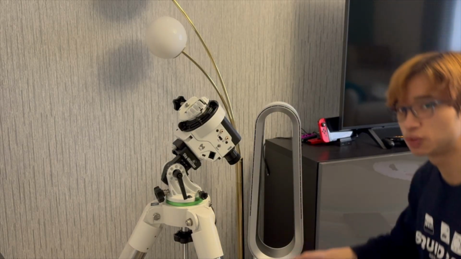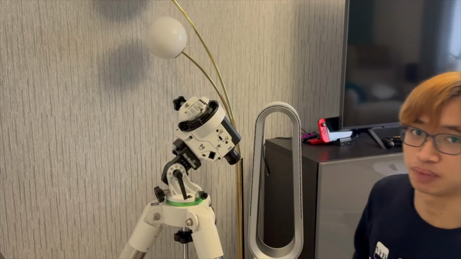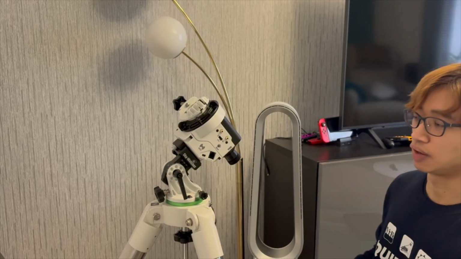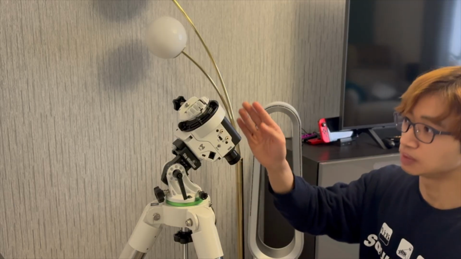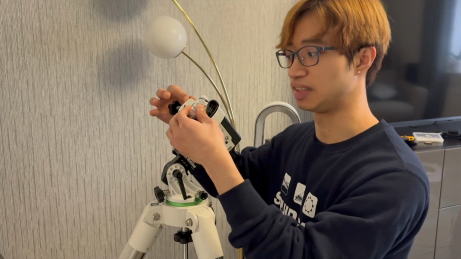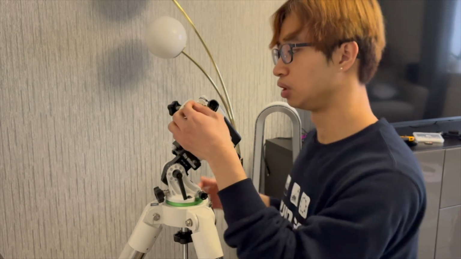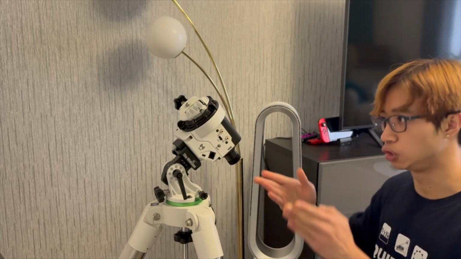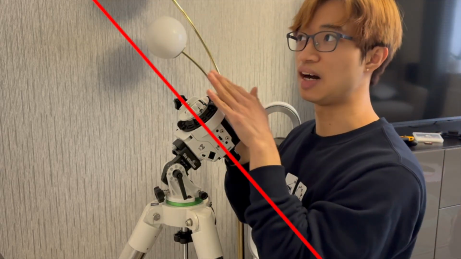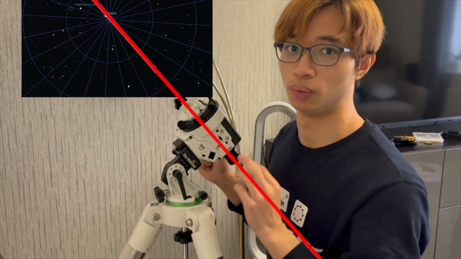Now I've explained what it is we're trying to do with polar alignment. Let me show you how to do it. First, this tracking mount rotates like this to offset the Earth's rotation. So if you imagine drawing a line here, this line needs to be pointed to the North Celestial Pole.